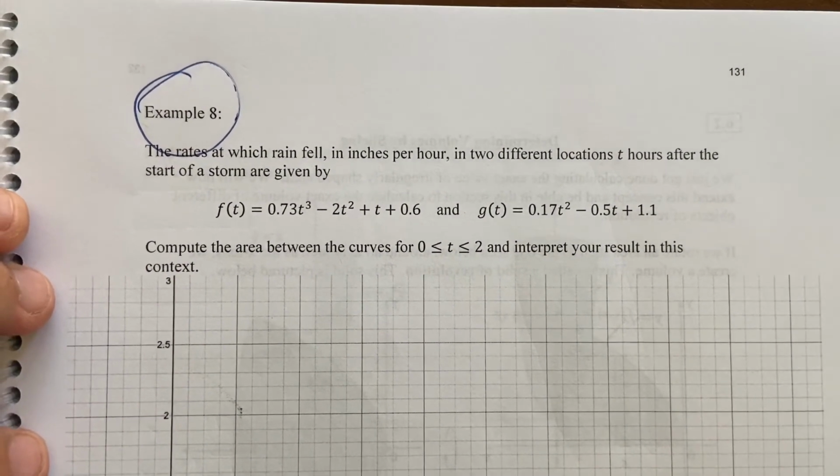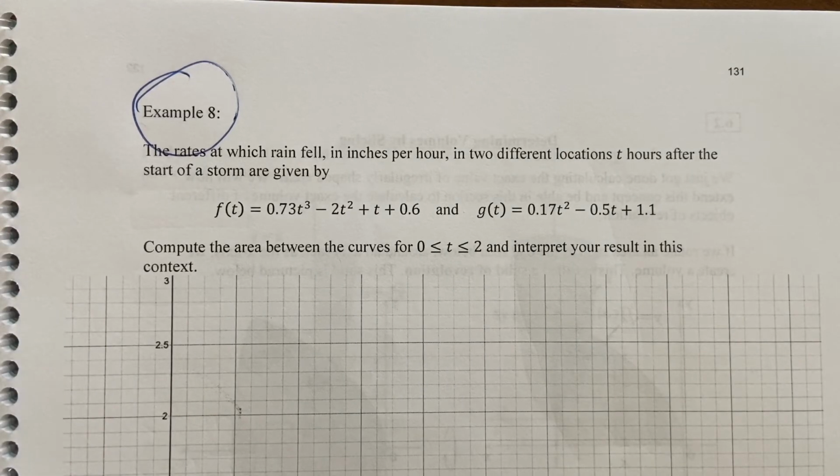So example 8, this is on page 131. So it says the rates at which rain fell in inches per hour in 2 different locations t hours after the start of a storm are given by these functions.